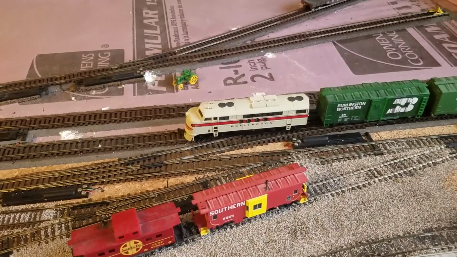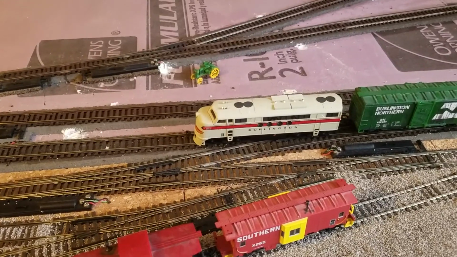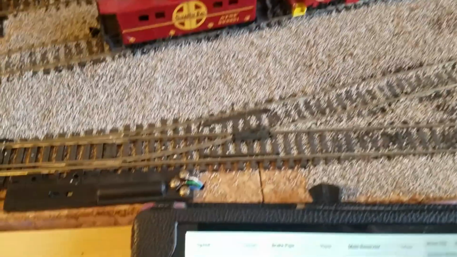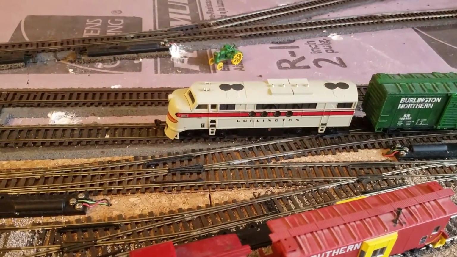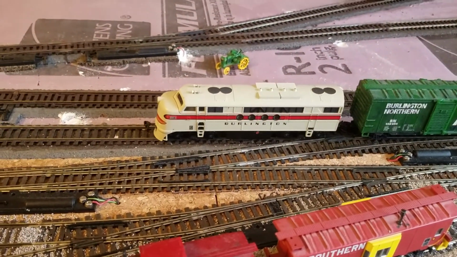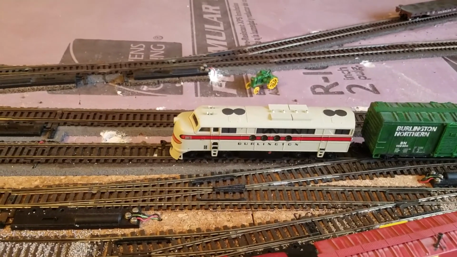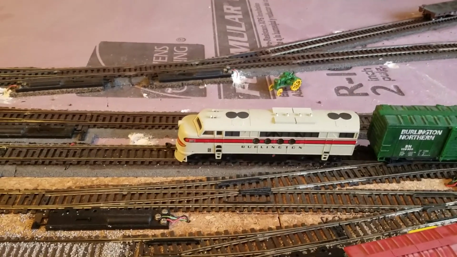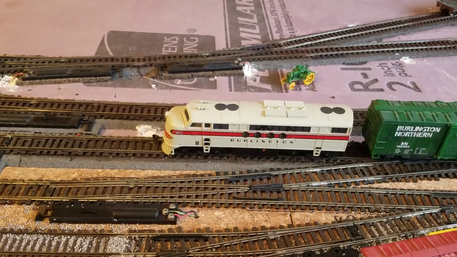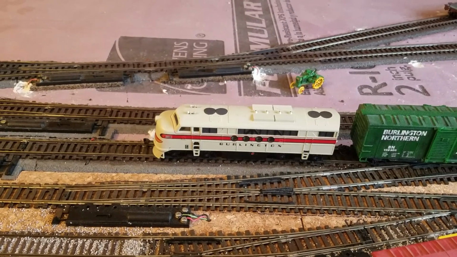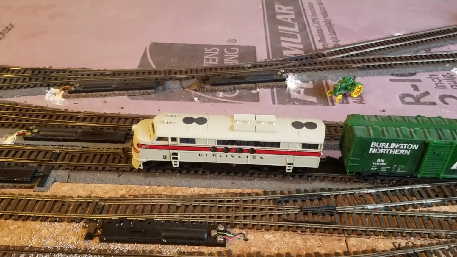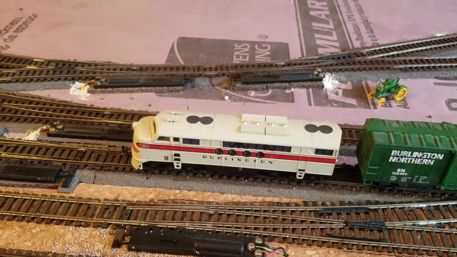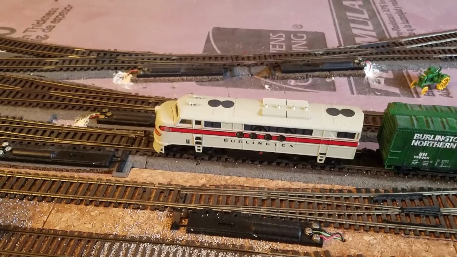Now if you notice, this model is moving extremely slowly. According to the speedometer, it's moving about 1 mile an hour right now. And this should be pretty close to an accurate scale speed because I used a scale speedometer to measure the scale speed in relation to DCC speed steps, and I gave that information to ZephyrCab, and so ZephyrCab can actually make this locomotive go the correct scale speed on the layout.